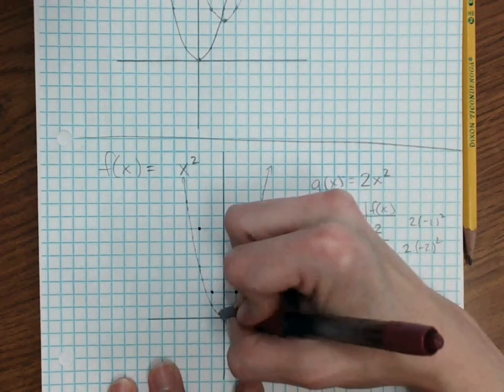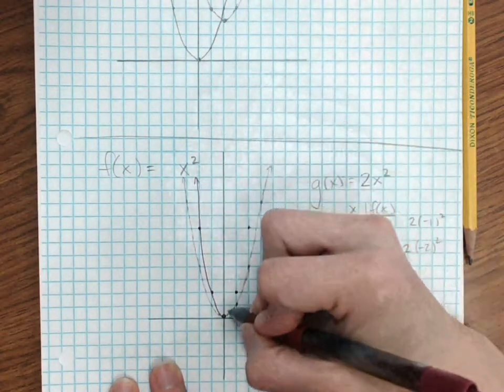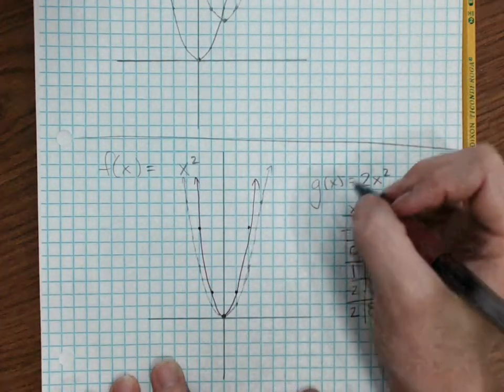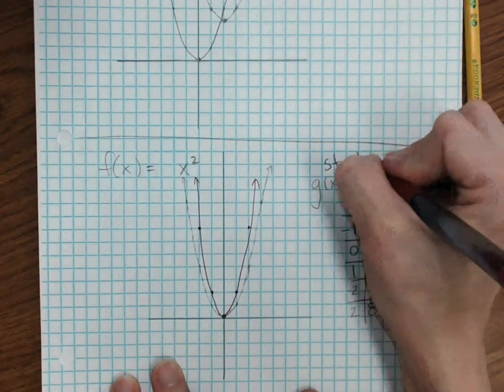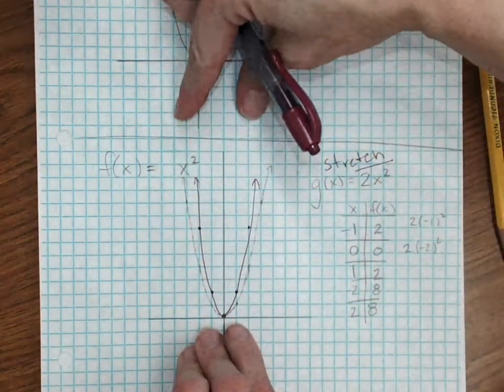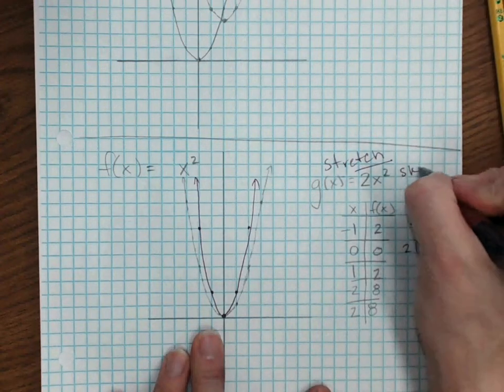You'll notice that the shape of this one is much skinnier. We like to call this a stretch. It's stretched out, so it's almost like you're taking it and you're stretching it up. You're pulling it and making it skinnier. So it's skinny or stretched.